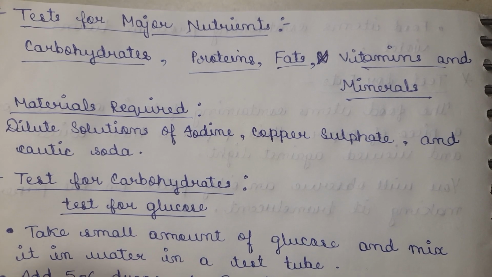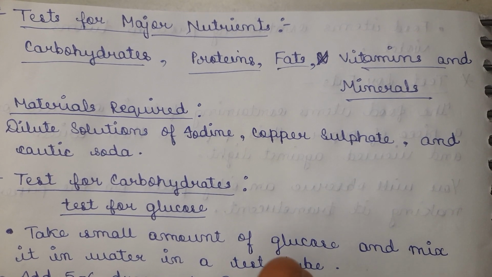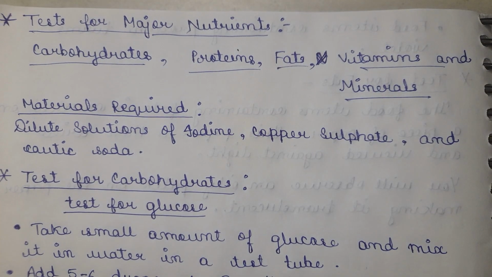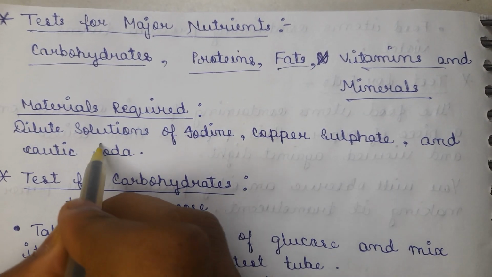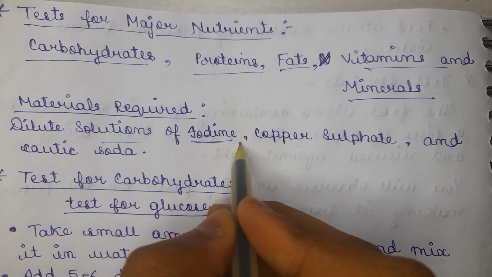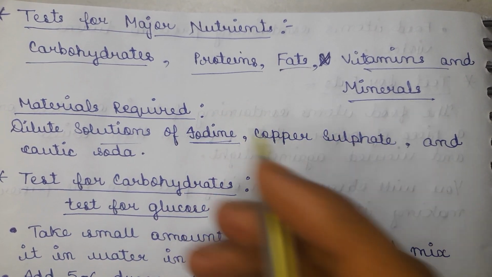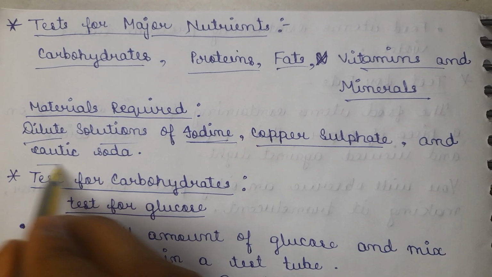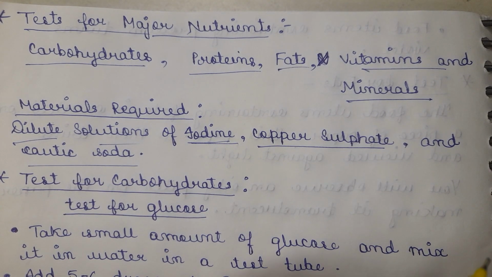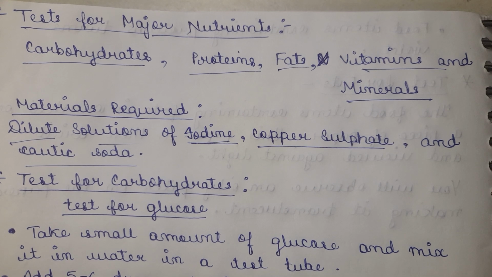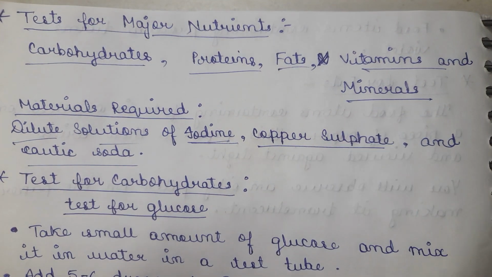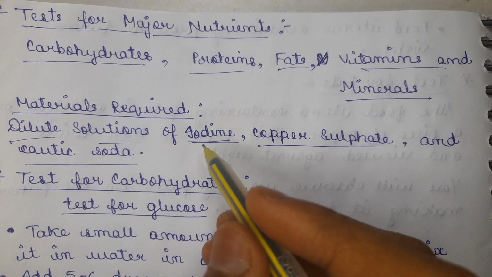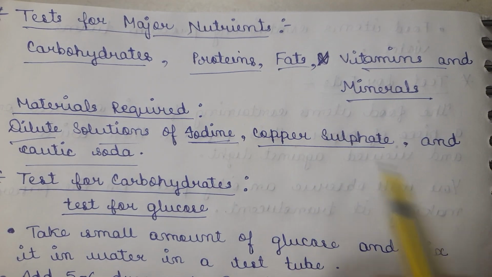So starting with the test for the carbohydrates. For all the experiments we require some materials, that is a dilute solution of iodine. It means the iodine contains some amount of water to make it dilute. Second one is copper sulfate, and the third one is caustic soda. All these items are not regularly used in our house, but some of these are easily available in our school's lab. So all these activities can be performed in front of your teacher.